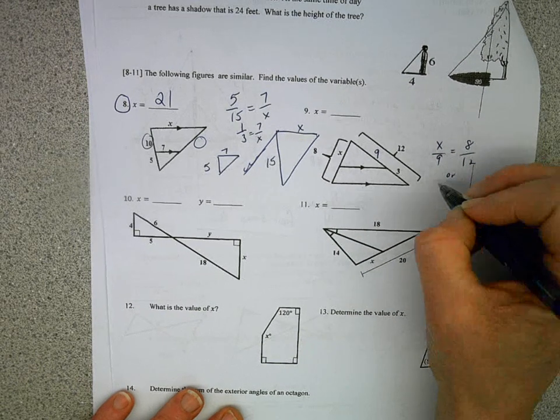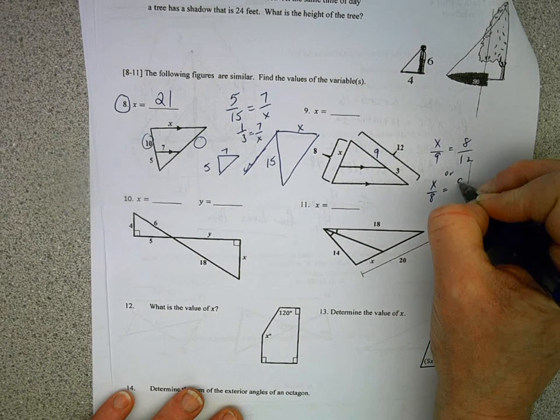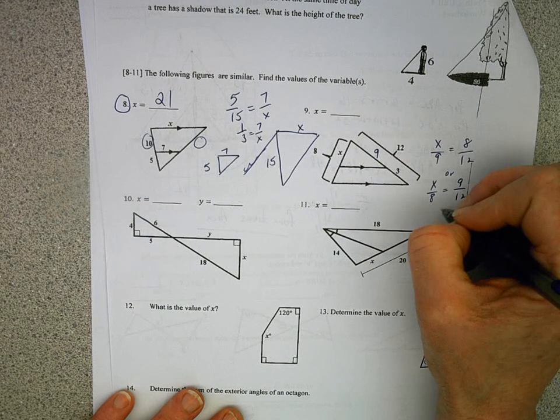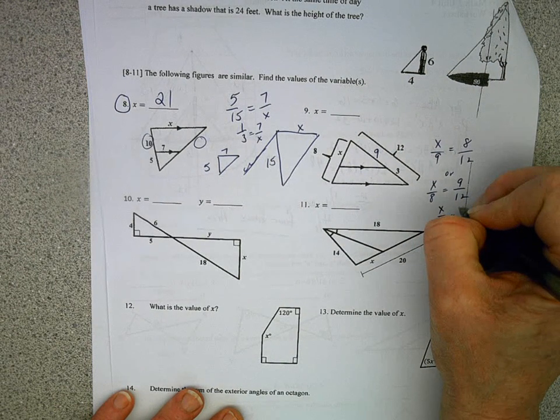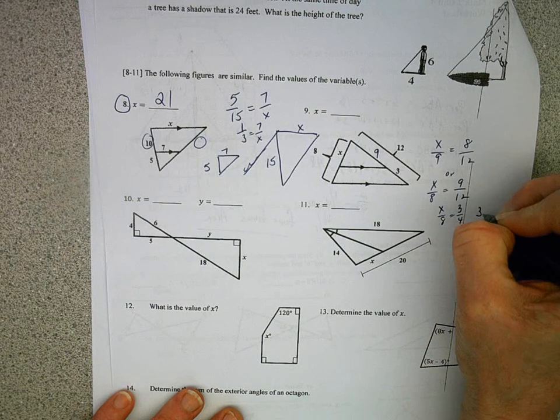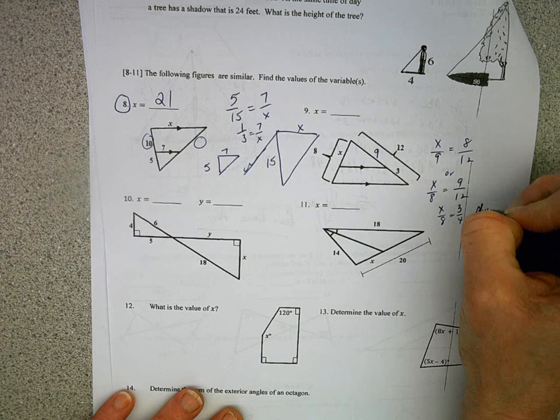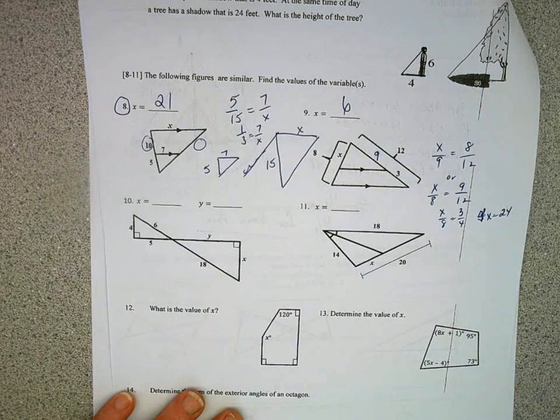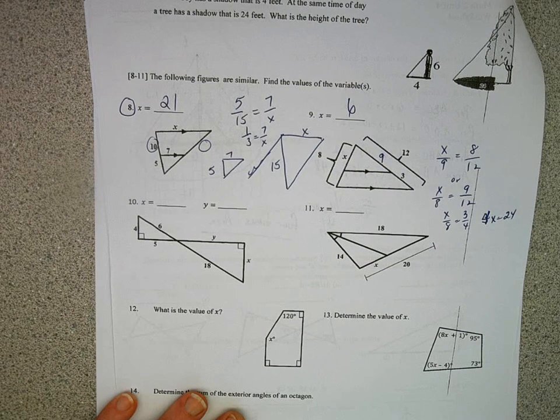Or you can do x is to 8 as 9 is to 12. If you do this, that reduces to be 3/4. You get 4x equals 24, and x equals 6. So be careful on how you set it up.